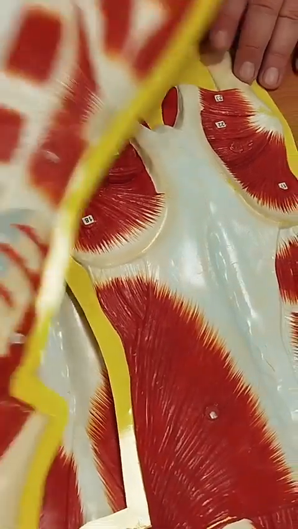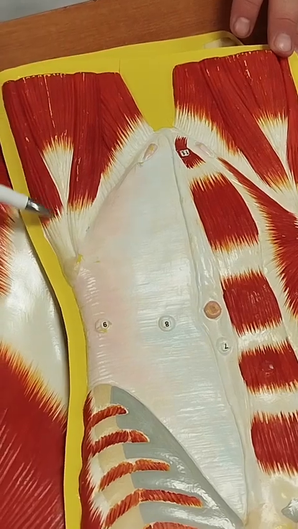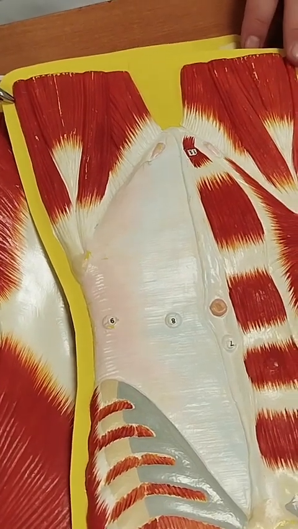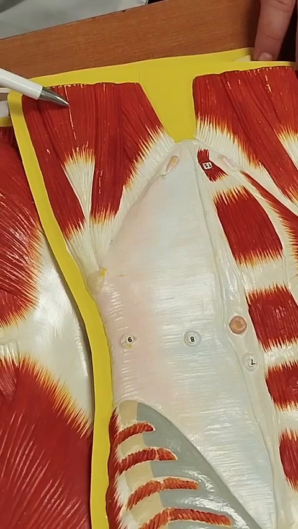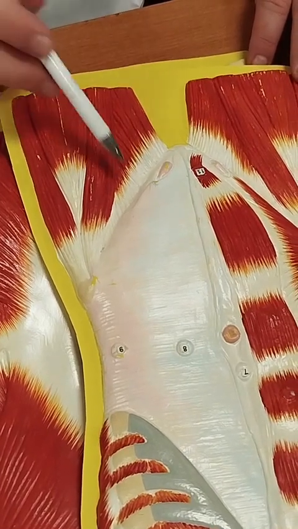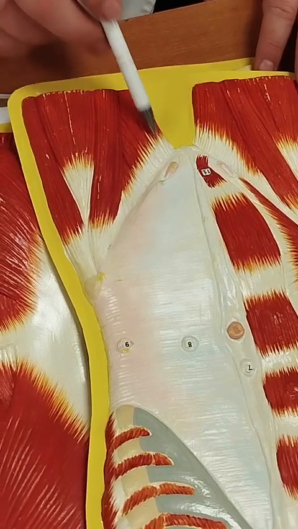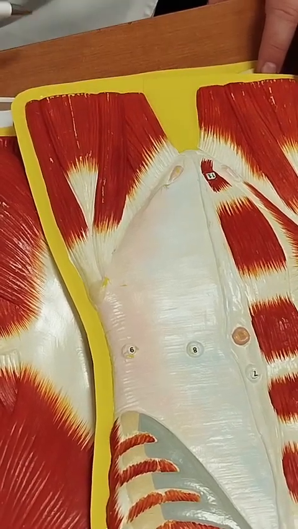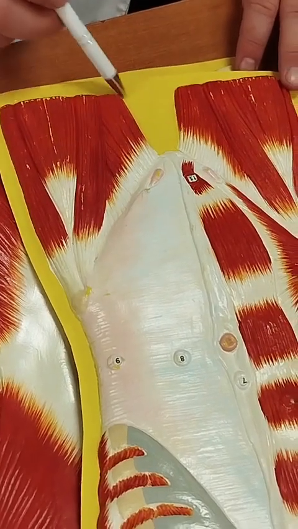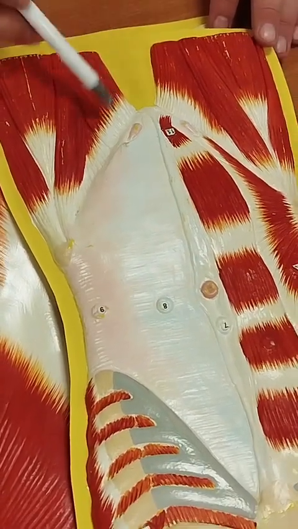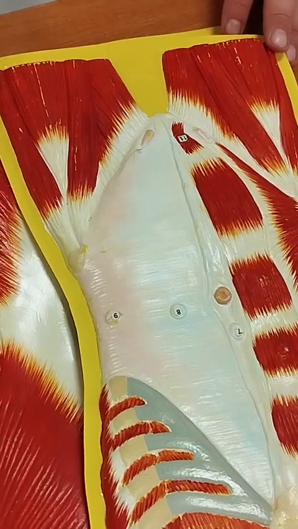This is the sartorius muscle. Here is musculus tensor fasciae latae. This is musculus rectus femoris, that is part of the quadriceps. And here are the medial muscles of the thigh. For example, this is musculus adductor longus. And here we can see the femoral triangle, trigonum femorale, between the inguinal ligament, sartorius muscle, and musculus adductor longus.